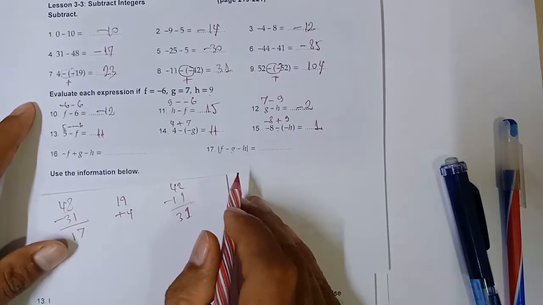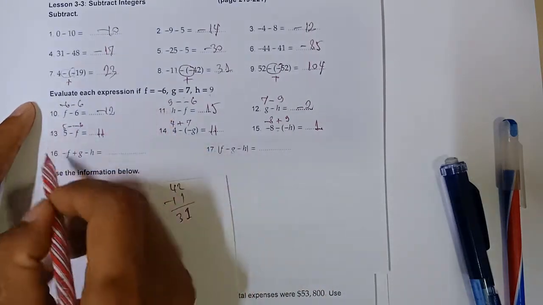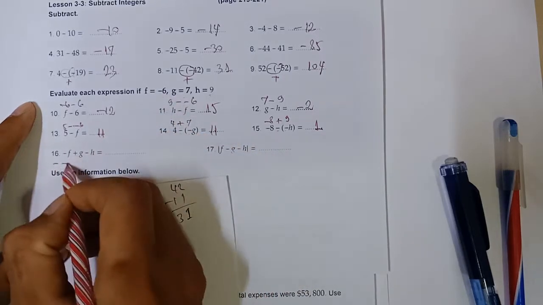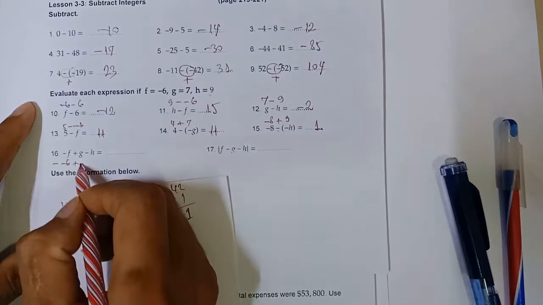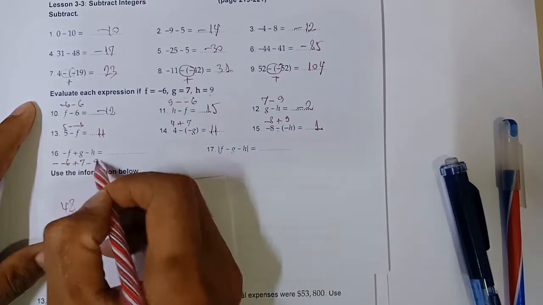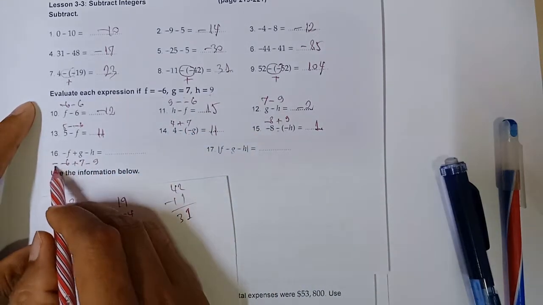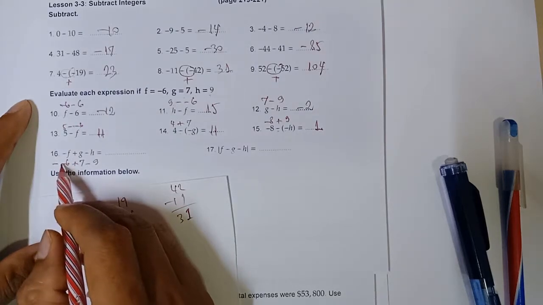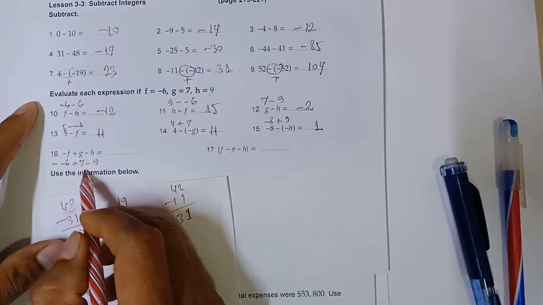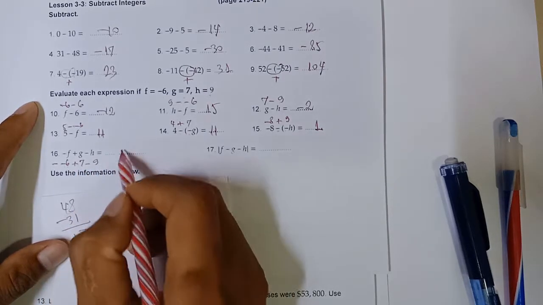Number 16, minus f. Okay, you have minus, and then f is minus 6. Okay, plus g, which is 7, minus h, which is 9. So you have minus 6 here becomes plus 6. So you have 6 plus 7, you got 13. 13 minus 9, you got this as 4.